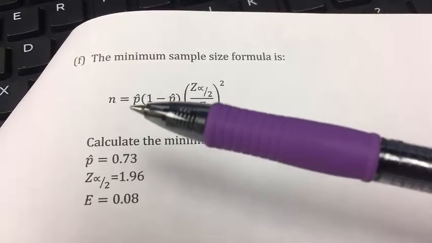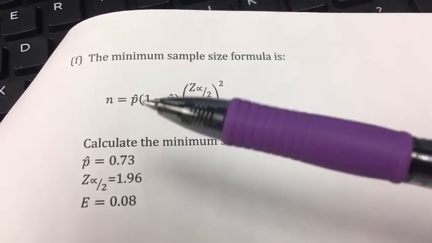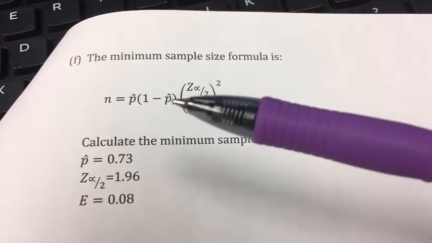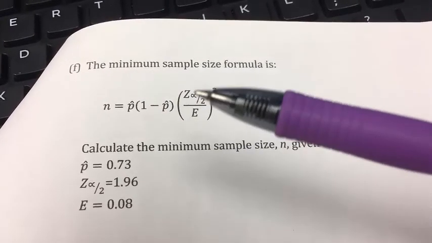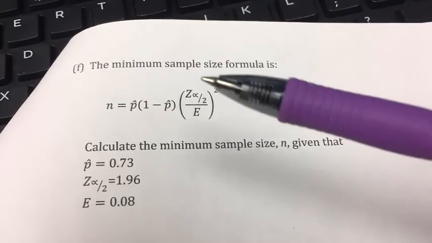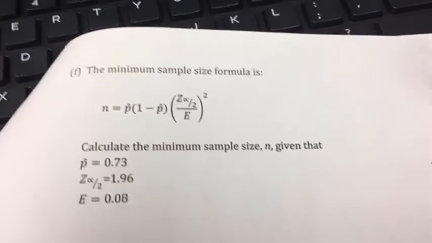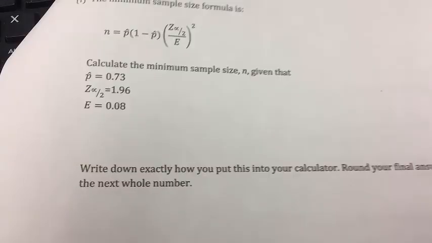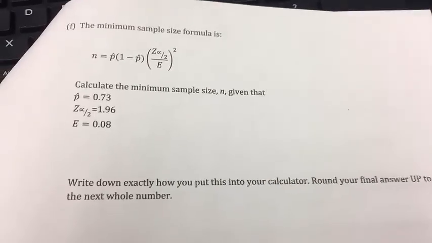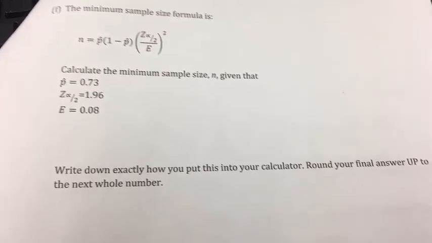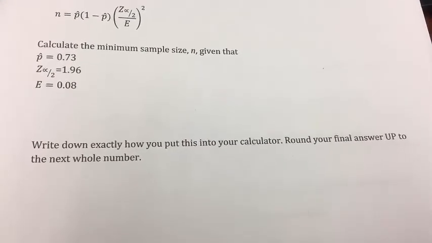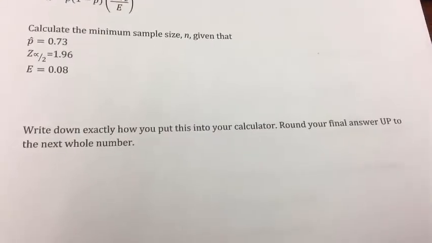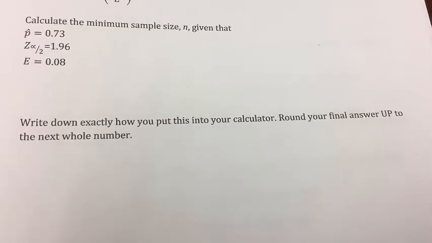So you're taking p hat times parenthesis 1 minus p hat close parenthesis, and then you do parenthesis whatever z is over e, close it up, square it, and hit enter. So you want to learn to use your calculator to do this stuff, and that's what this section's all about. Every one of these formulas you're going to be using in 1530 in statistics. We're just trying to get you to learn how to write it down and to use your calculator.